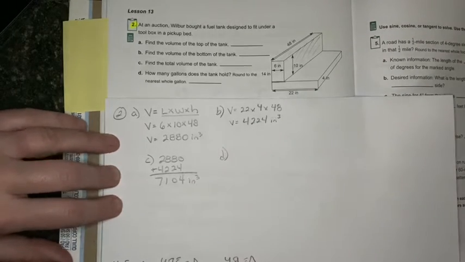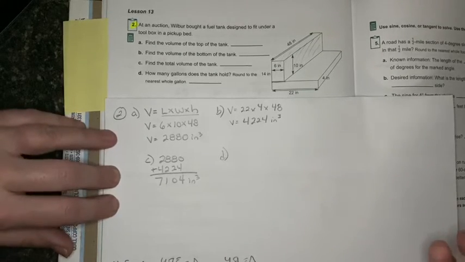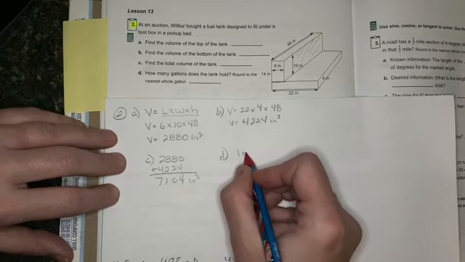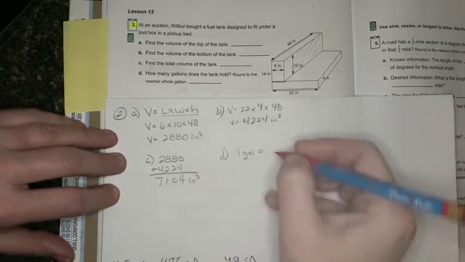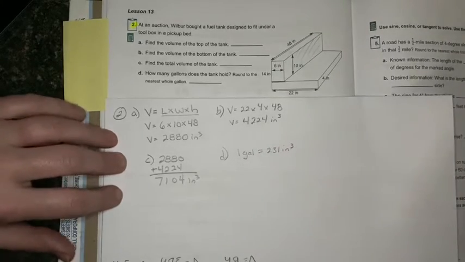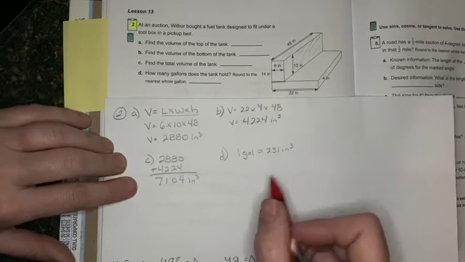Then part D is, how many gallons will this tank hold? Well, now here's a formula we need to remember. 1 gallon is equal to 231 inches cubed.